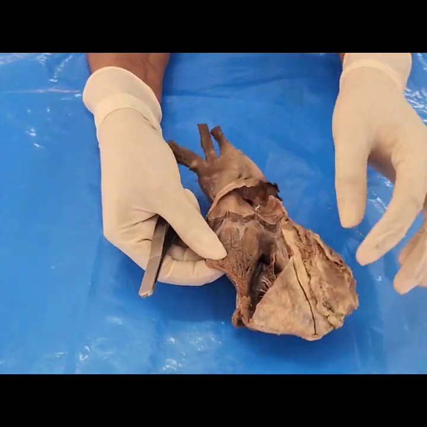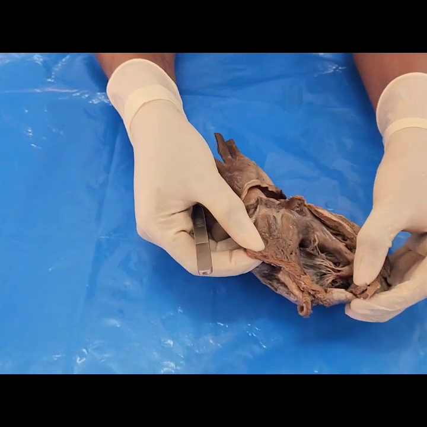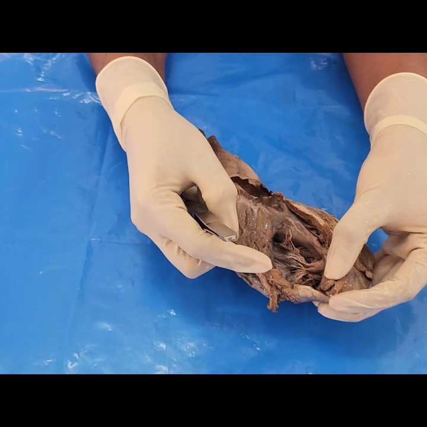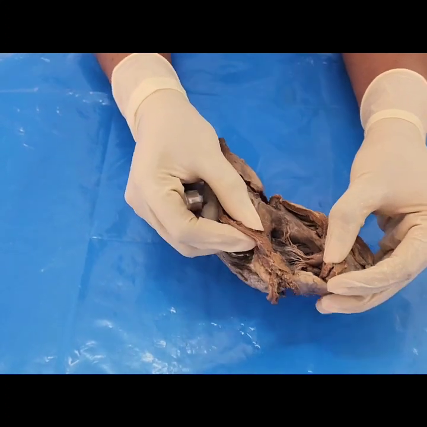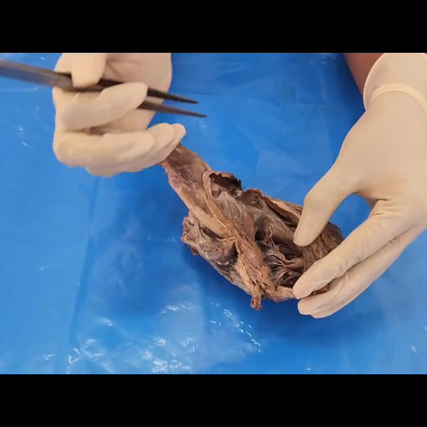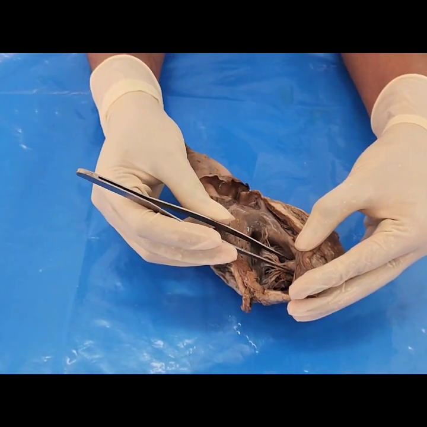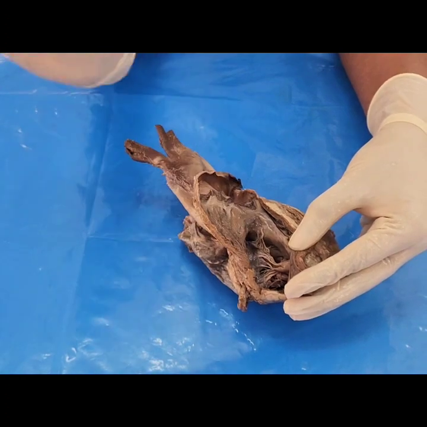This is the right ventricle, and then you can see the trabeculae carneae. The trabeculae carneae can contain ridges, bridges and all, and then you can see the papillary muscles here, and then the cusps. These are the cusps, and these are the papillary muscles, and these are the chordae tendineae.